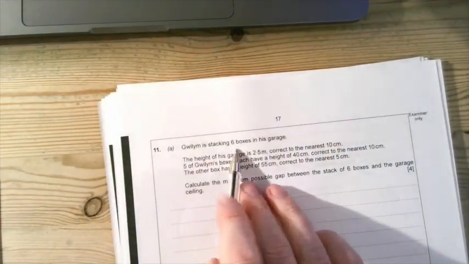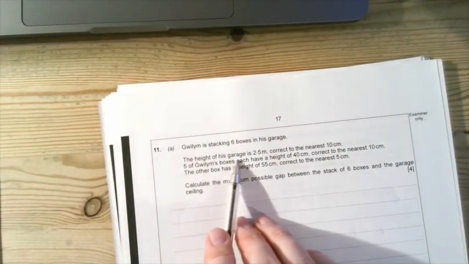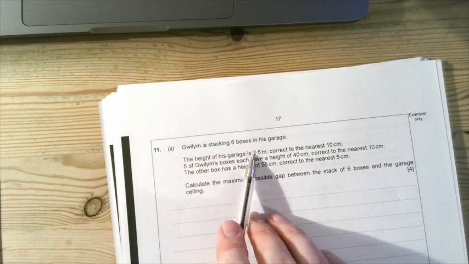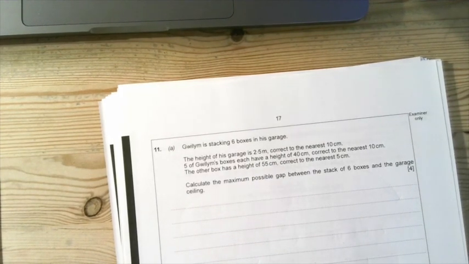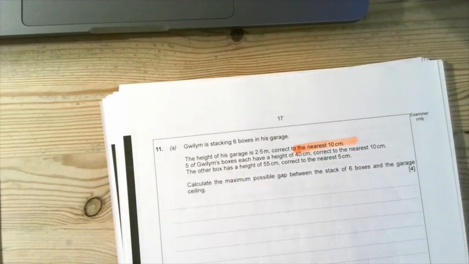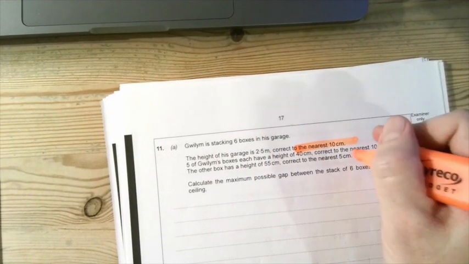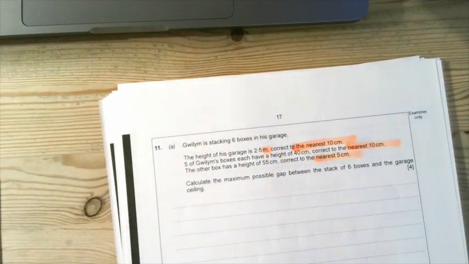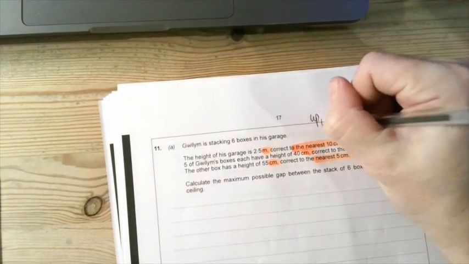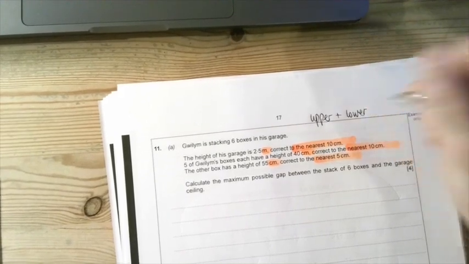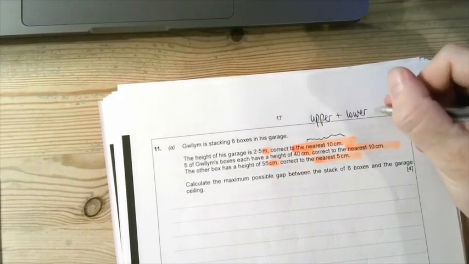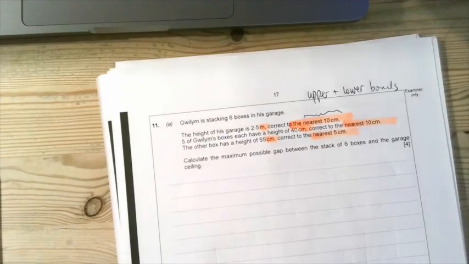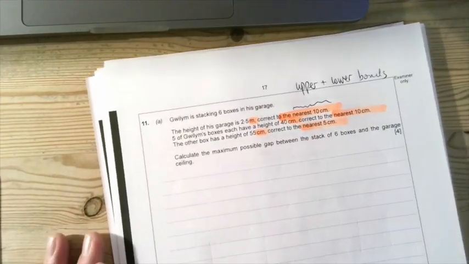Okay. Let's have a look at this question. It says, Gwilym is stacking 6 boxes in his garage. The height of the garage is 2.5 meters, correct to the nearest 10 centimeters. As soon as they tell you that bit, you should realise that this is going to be a question on upper and lower bounds, okay? Now, for good measure, sometimes they're not even giving me the same units, okay? So we've just got a few things to be watching out for here. Upper and lower bounds. I'm seeing that as soon as I'm reading that to the nearest bit there. If you're not sure what those are, go and Google them and get your head around those now.